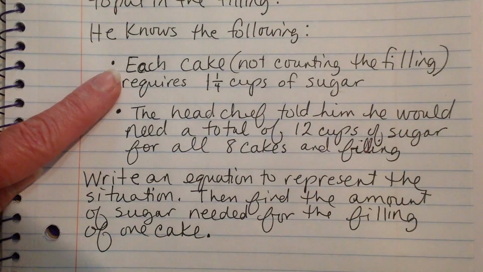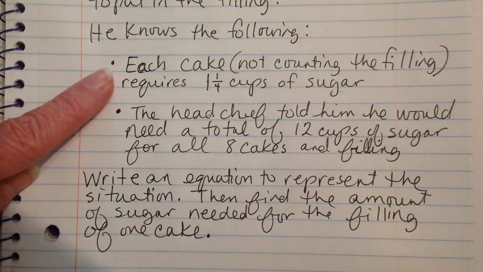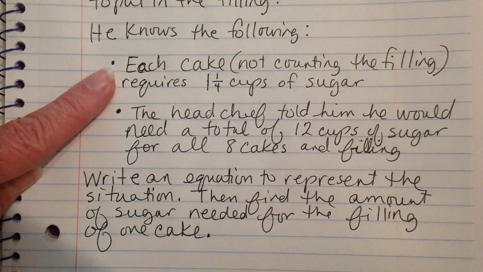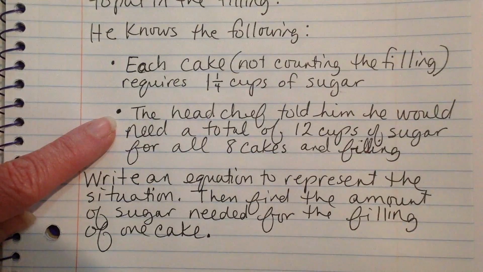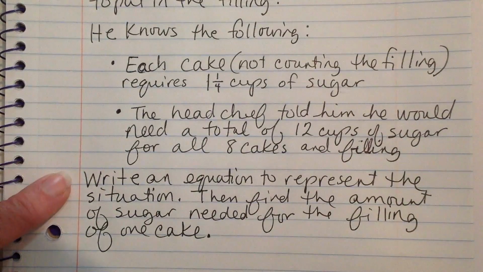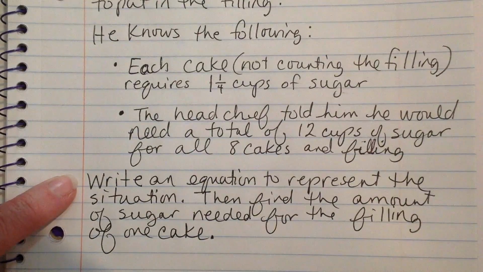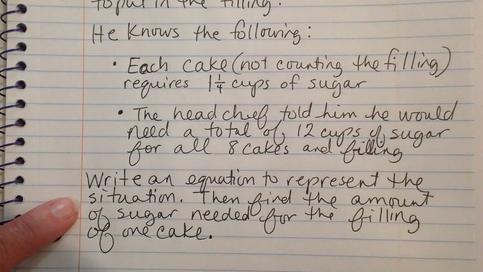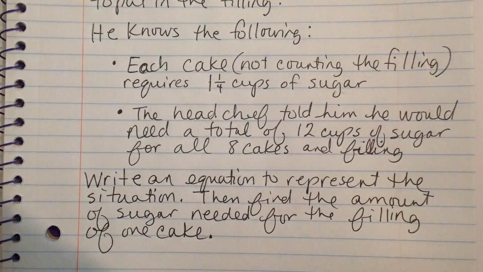Each cake, not counting the filling, requires 1 1/4 cups of sugar. The head chef told him he would need a total of 12 cups of sugar for all 8 cakes and filling. Write an equation to represent the situation. Then find the amount of sugar needed for the filling of 1 cake.